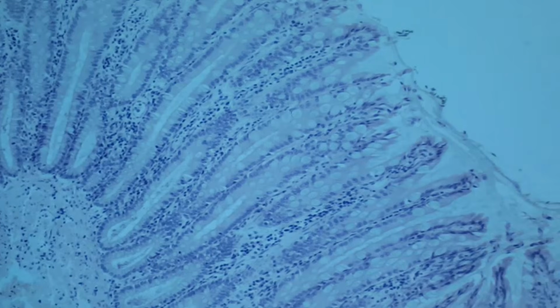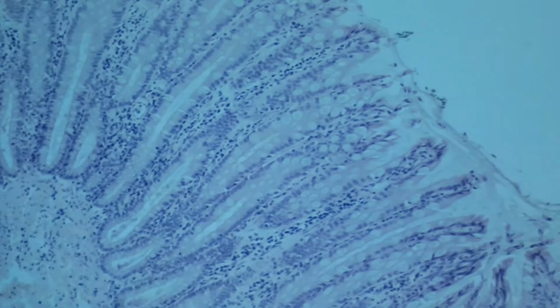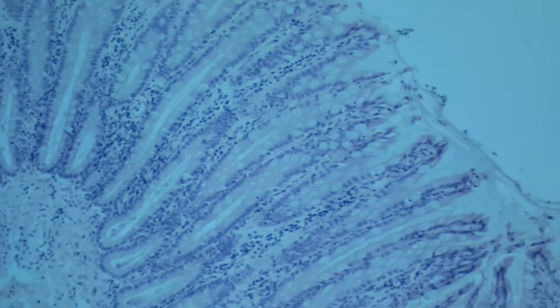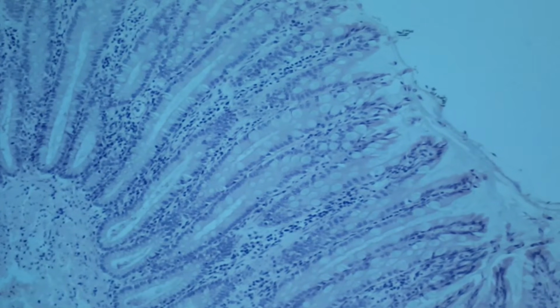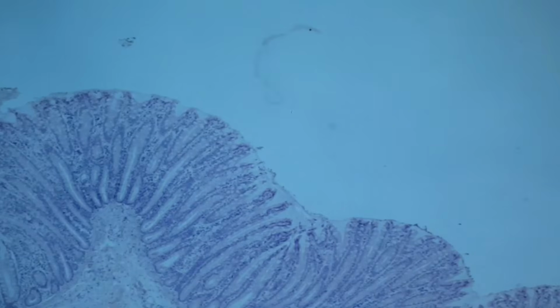Here's another slide of a colon or large intestine, and I increase the magnification slightly. Look at all these goblet cells. As soon as you see that huge number of goblet cells, that's the colon, that's the large intestine. Couldn't be anything else. That's the only one with all those goblet cells.